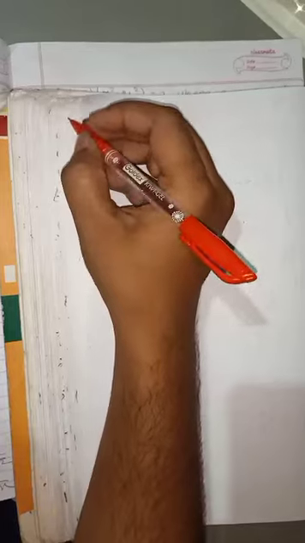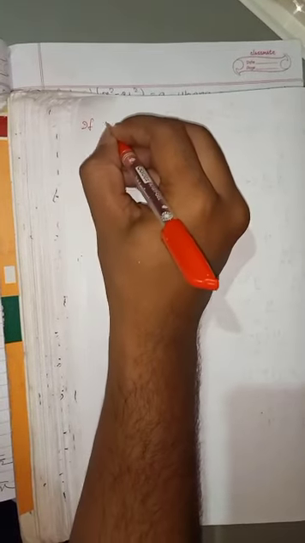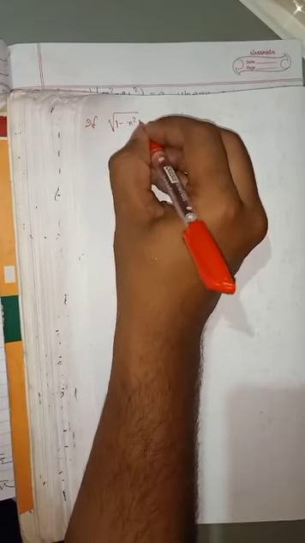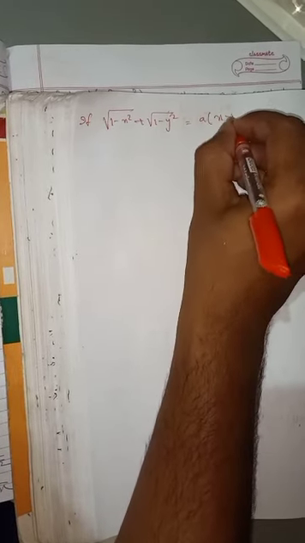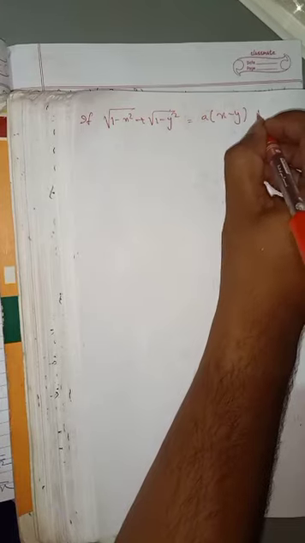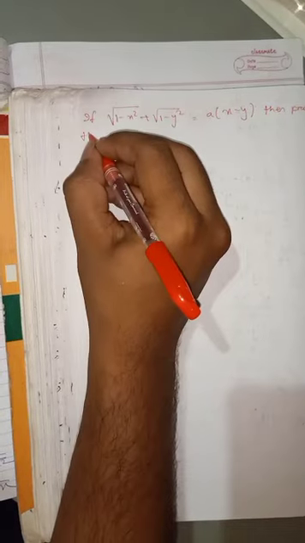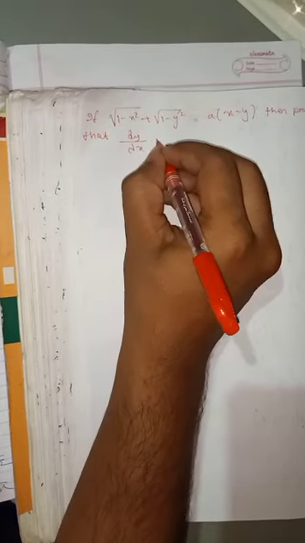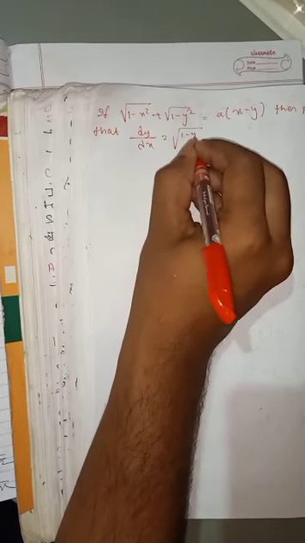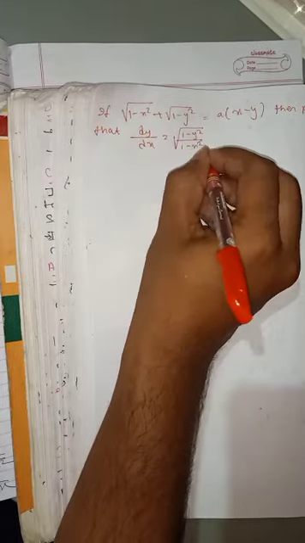Question is, if root 1 minus x square plus root 1 minus y square is equal to a times x minus y, then prove that dy by dx equals root of 1 minus y square by 1 minus x square. First thing, how can you do it? Okay.